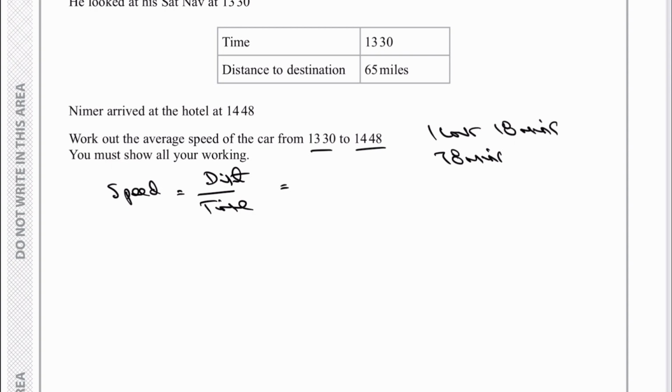So the distance is going to be 65 miles, and then the time is going to be 78 out of 60. And what that will do is it gives me hours. 78 divided by 60, because there's 60 minutes in an hour. Okay, and then when I put that in my calculator and using your fraction keys, it should give you a very nice answer of 50 miles per hour, which is his average speed for the journey. Okay, just a nice little trick there. Just be very careful with those sorts of questions.